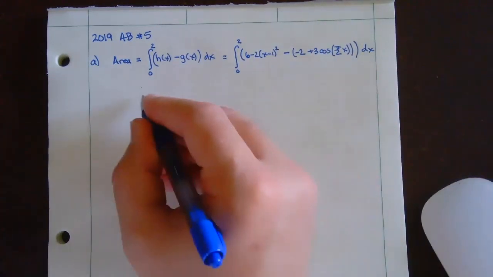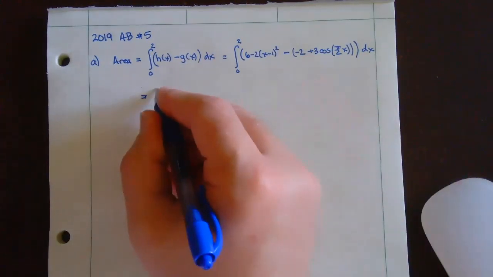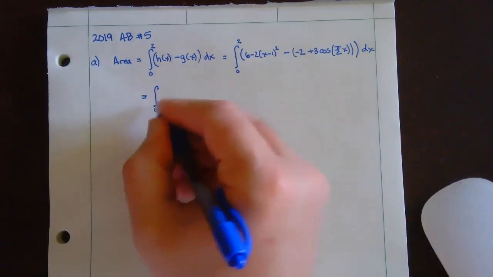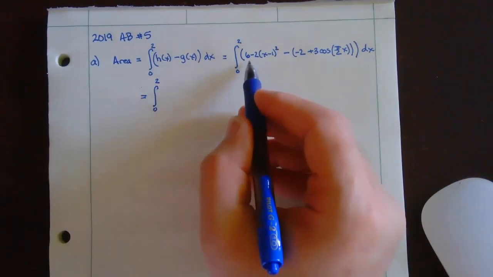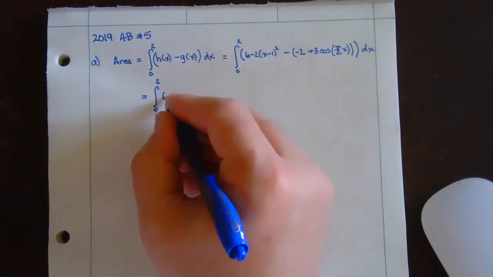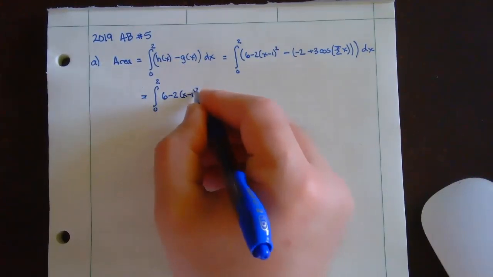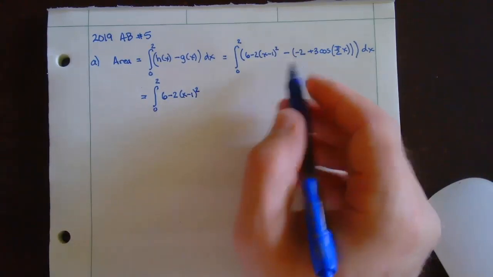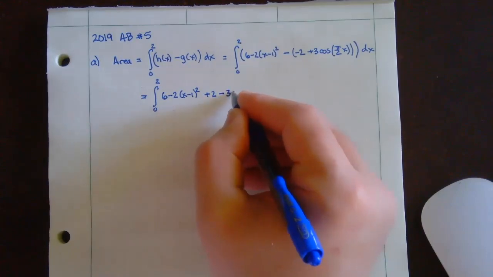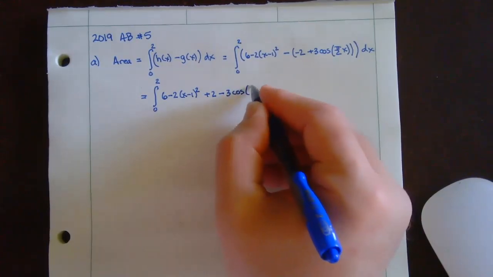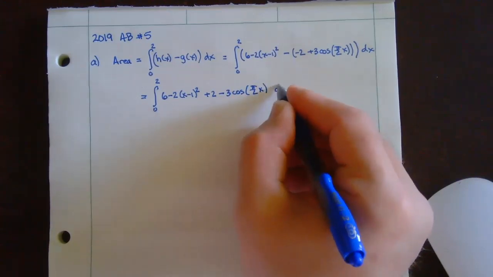Okay, and I'm going to come over here. This would be equivalent to, we're going to need to clean this up a little bit. This would be the integral from 0 to 2 of 6 minus 2 times x minus 1 squared. This becomes plus 2 minus 3 cosine of pi over 2 x, and then dx.